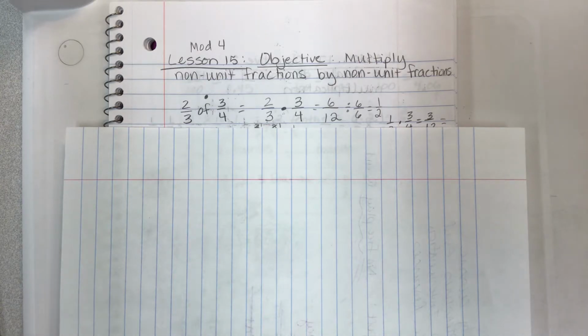The objective is to multiply non-unit fractions by non-unit fractions, just a fancy way of saying we're learning how to multiply fractions. The most important part of this lesson is that we are transitioning from area models to using the standard algorithm with cross-canceling.